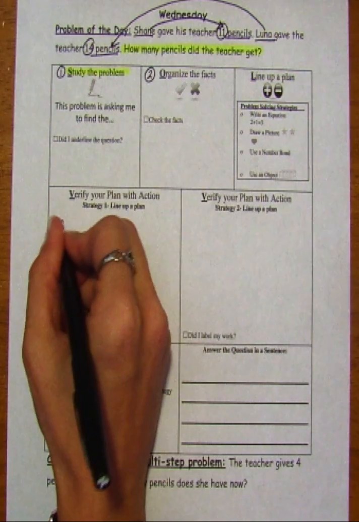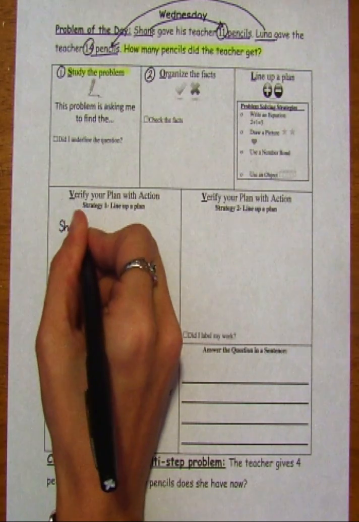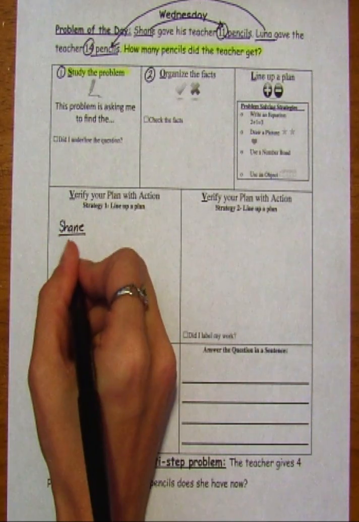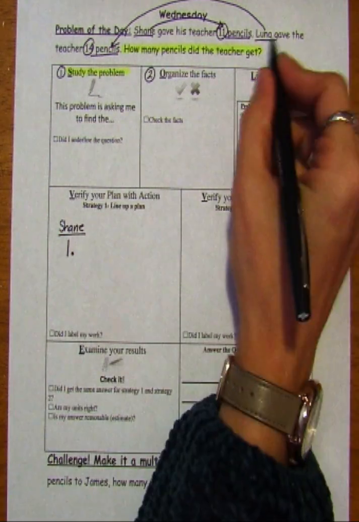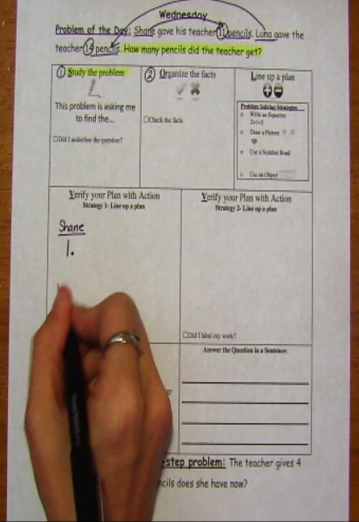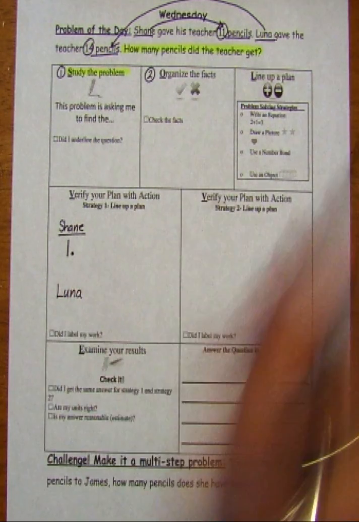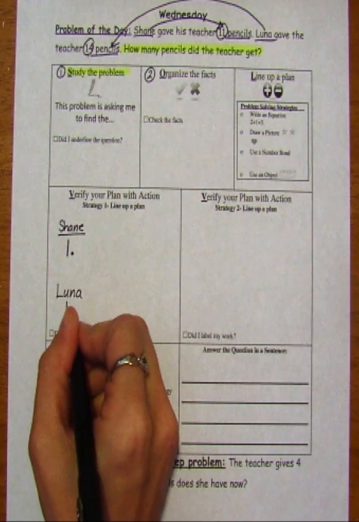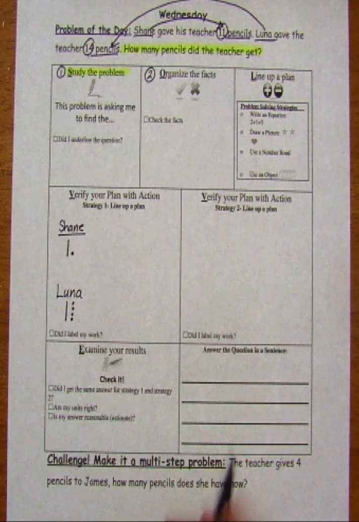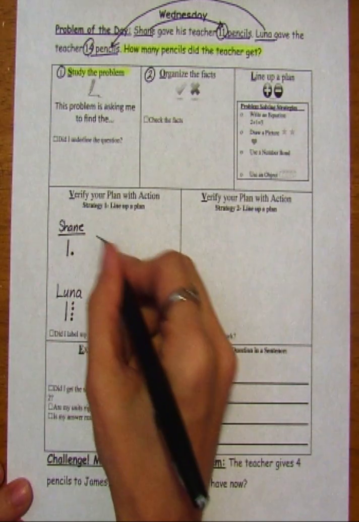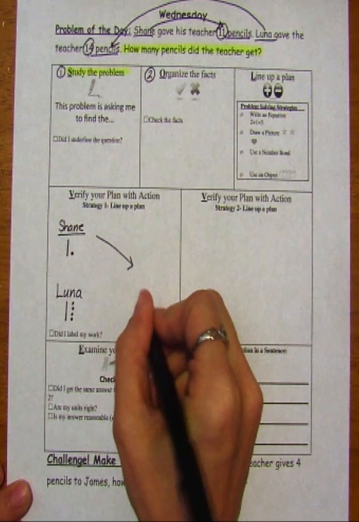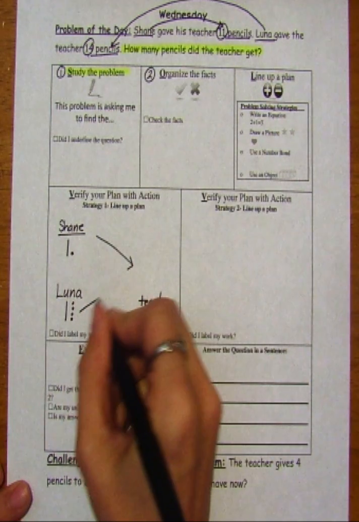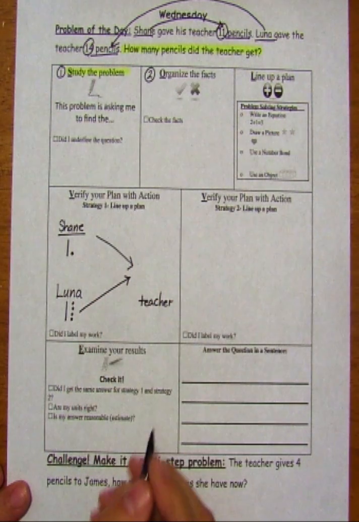So I'm going to write Shane, and Shane had 11 pencils. I'm also going to write Luna. Luna had 14 pencils. Now, Shane gave his pencils to the teacher, and Luna gave her pencils to the teacher.